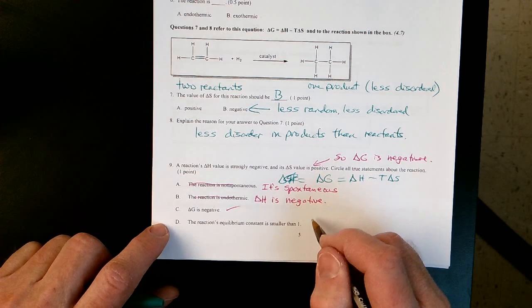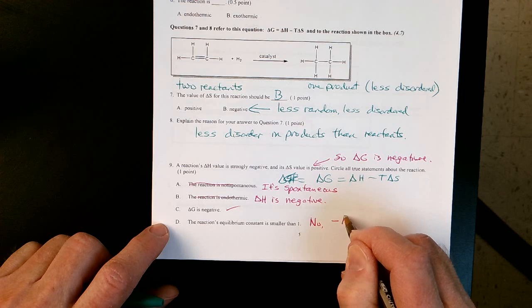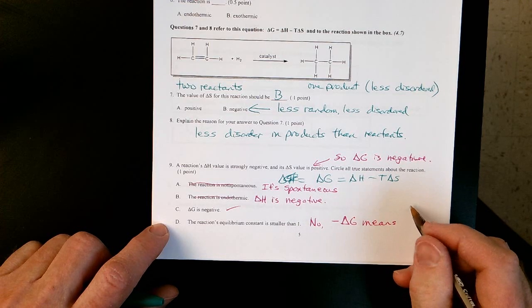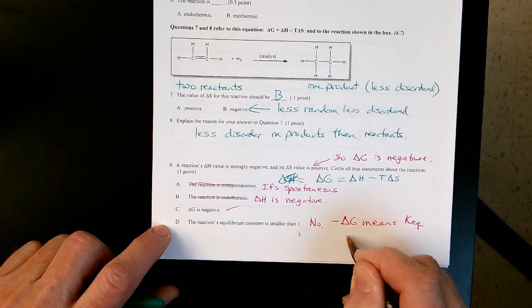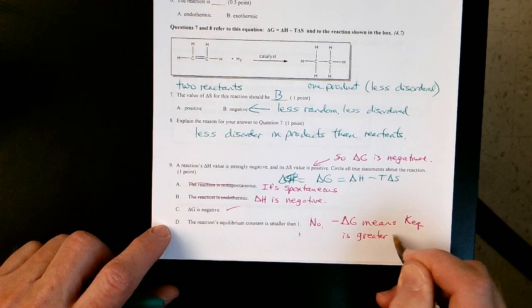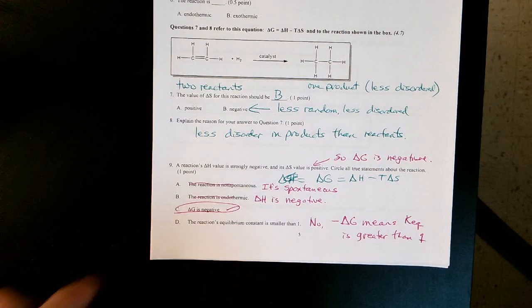Equilibrium constant is smaller than 1. No. If you have a negative delta G, that's a warning for you. It means that the equilibrium constant is greater than 1, way greater than 1. So that just leaves C, it looks like.